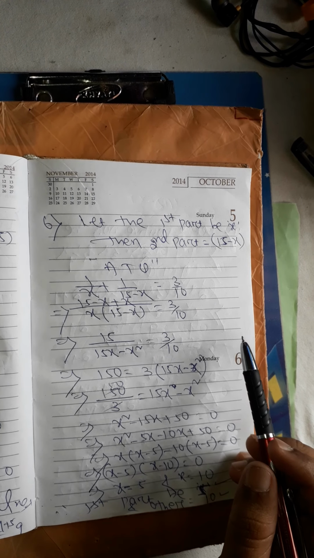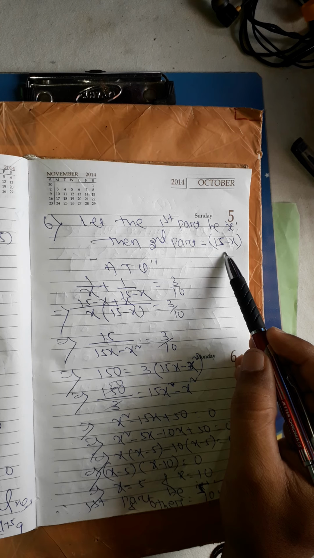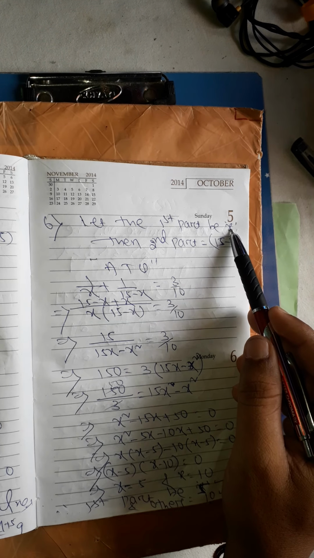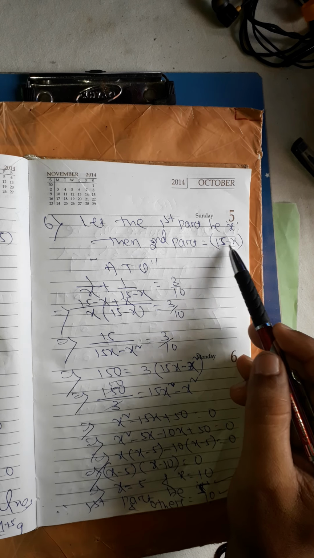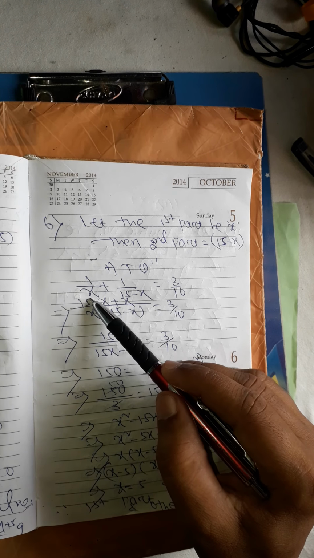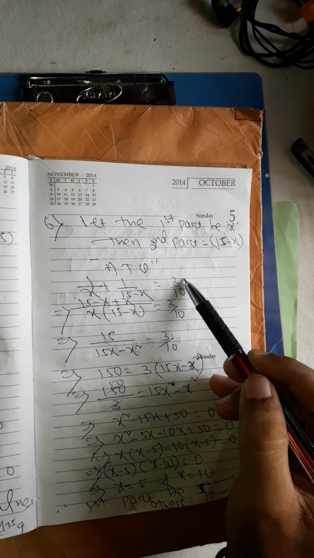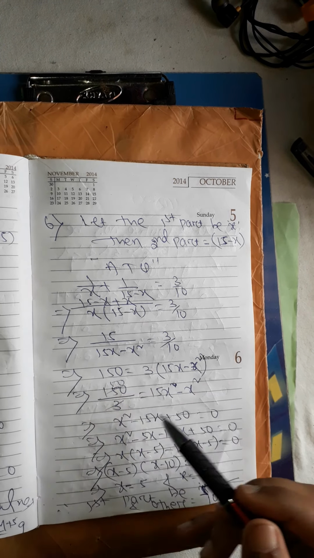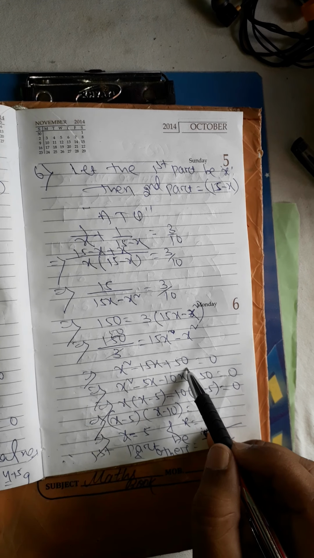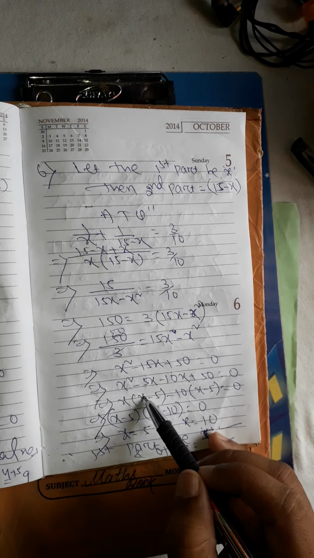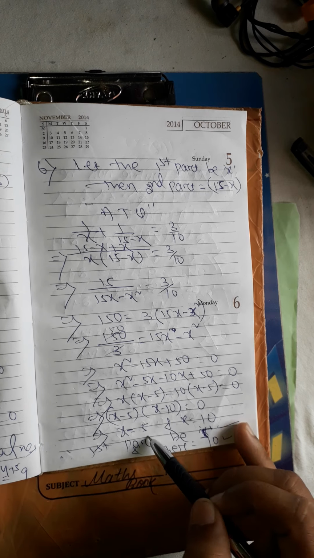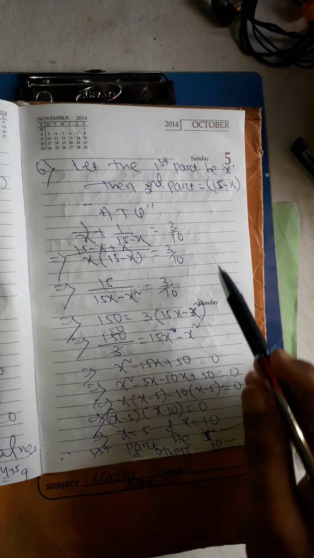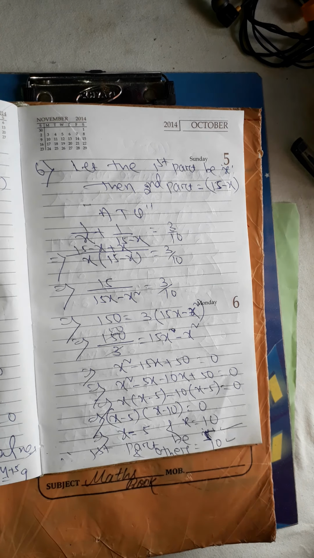Then the sixth number. Divide 15 into two parts such that the sum of the reciprocals is equal to 3 by 10. If one of the parts is x, then the other one is 15 minus x. The sum of the reciprocals, 1 by x plus 1 by 15 minus x, is equal to 3 by 10. Then take the LCM, then cross multiply. After cross multiplying you will get a quadratic equation, and while solving it you will get x equal to 5 and x equal to 10. That is, the first one is 5, then 15 minus 5 equals 10. These are the two parts.